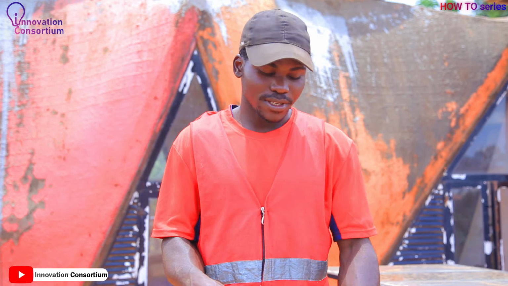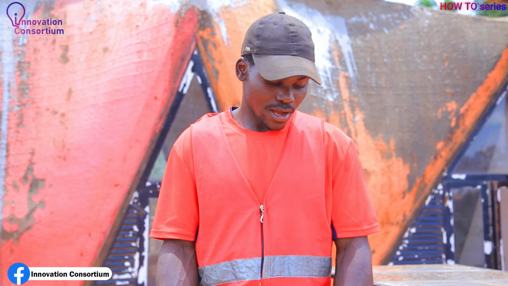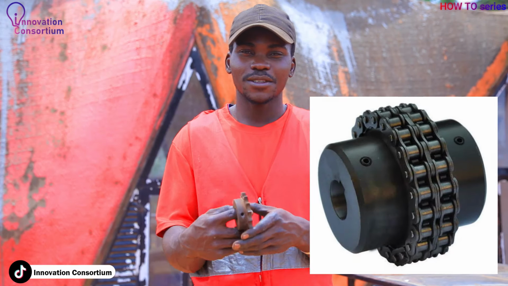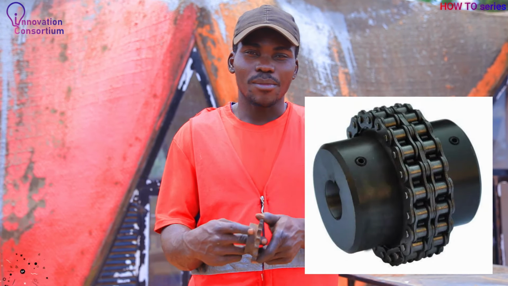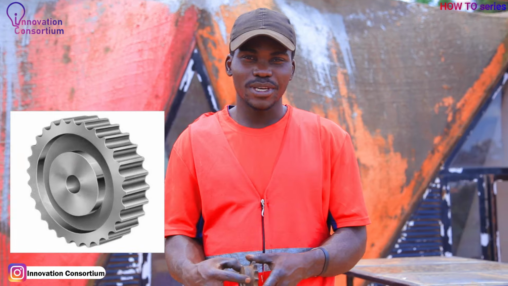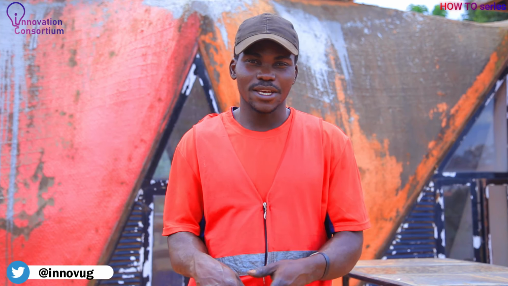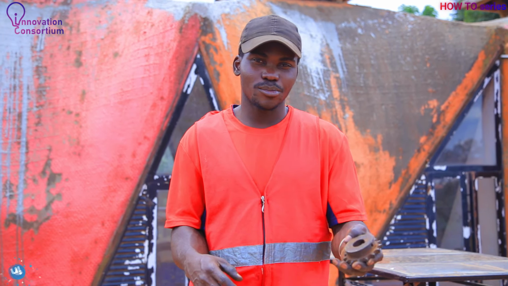The second could be the material the sprocket is made out of. There are those made out of hardened steel or low carbon steel. There are those made out of aluminium. There are those made out of stainless steel, and very many other types of materials depending on the material property you need for that kind of sprocket.